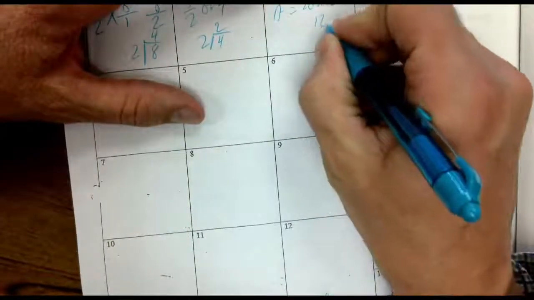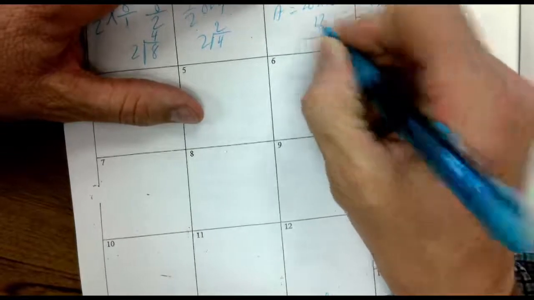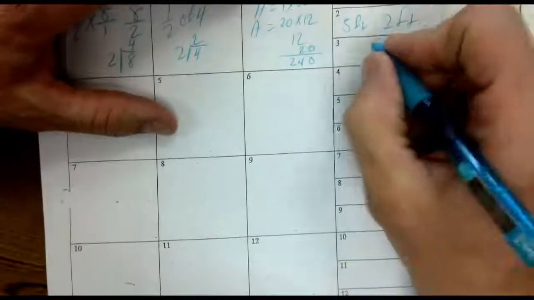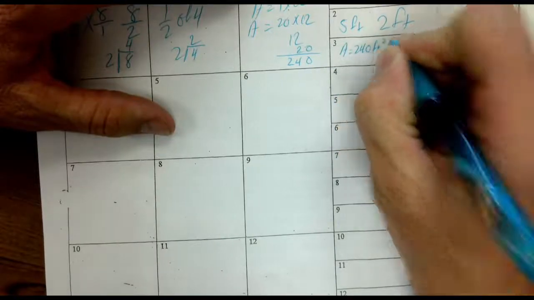I'm going to hang that 0 out actually and put it over here, 0. 2 times 2 is 4, and 2 times 1 is 2. Area equals 240 feet squared.